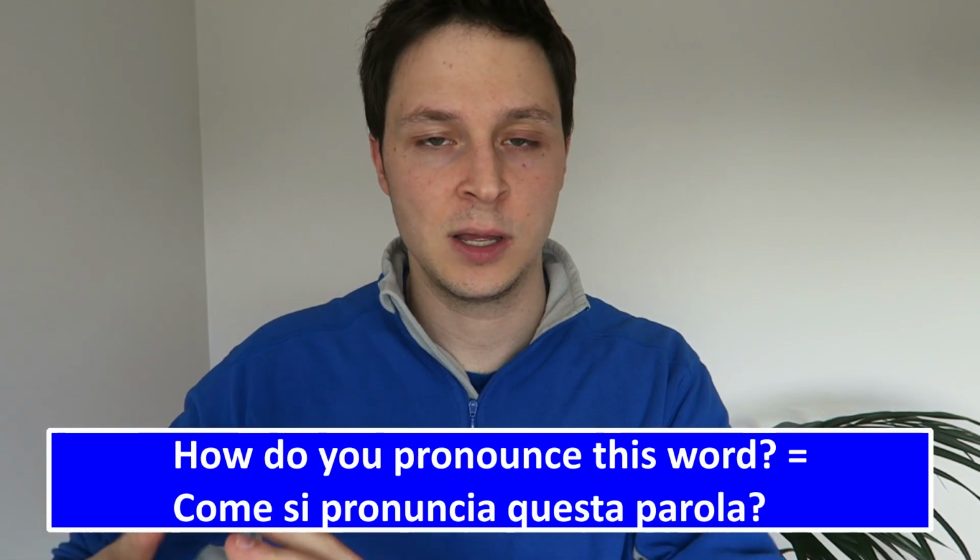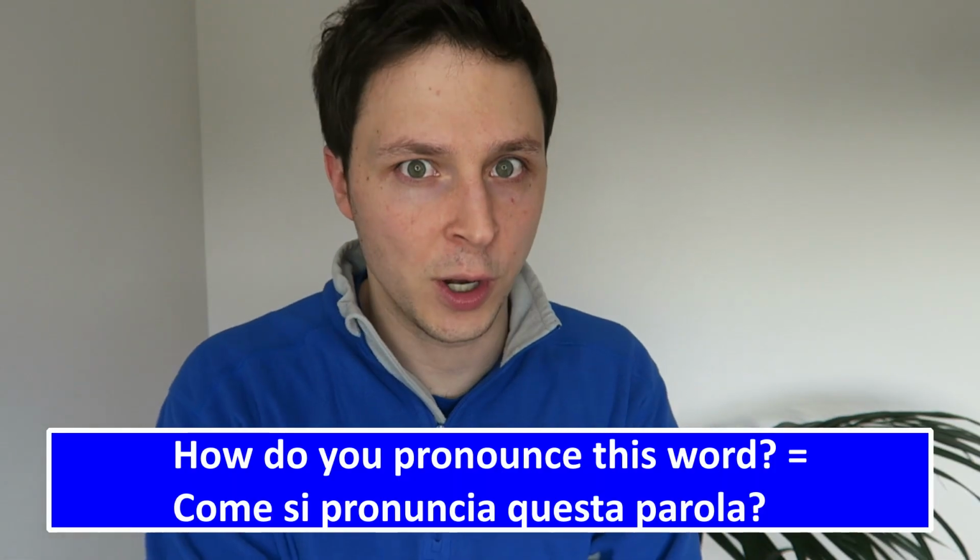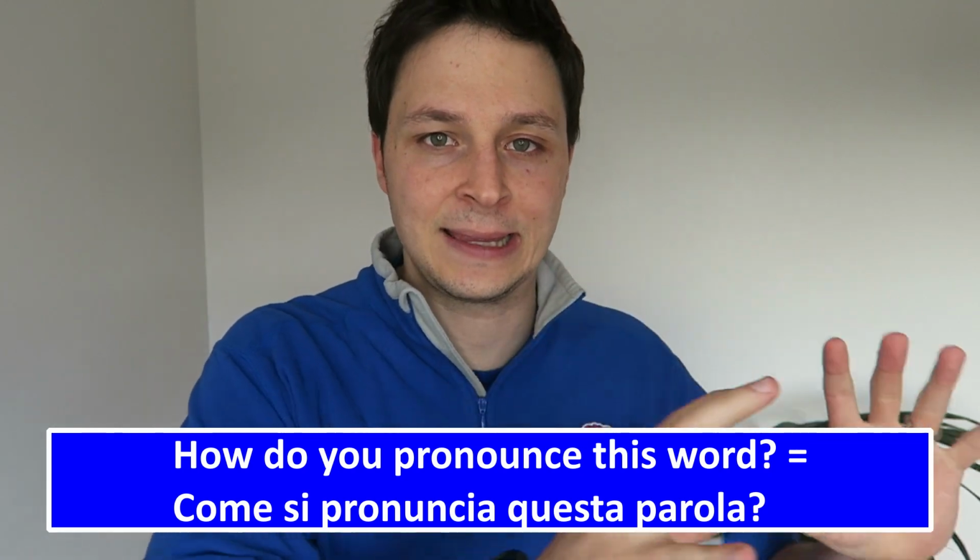Sometimes you could be describing more than one thing and it's a slight change. So for example, if I say, how do you pronounce this word? How does one pronounce this word? It's come si pronuncia questa parola. The word is singular, so it's just come si pronuncia.